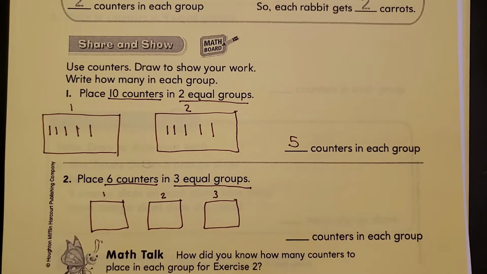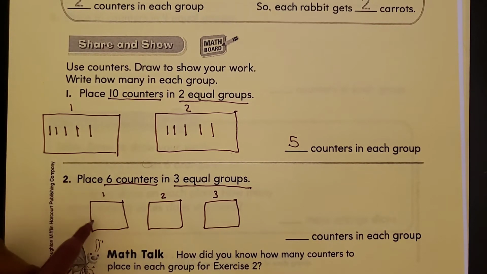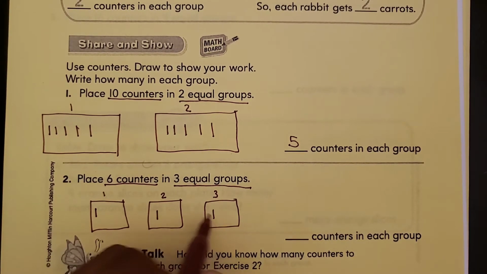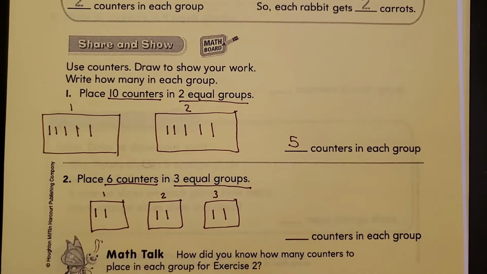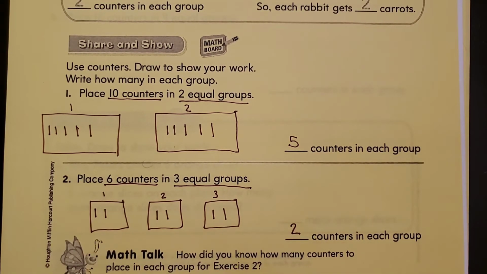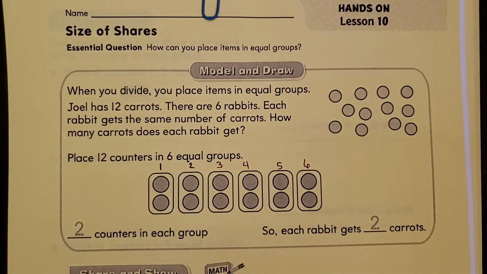Okay, so let's check and see. 6 counters in 3 equal groups. Count with me. 1, 2, 3, 4, 5, 6. Done with the counters. There are 2 in this box, 2 in this box, 2 in this box. Therefore, there are 2 counters in each group. And that's how you make equal groups using a total number.